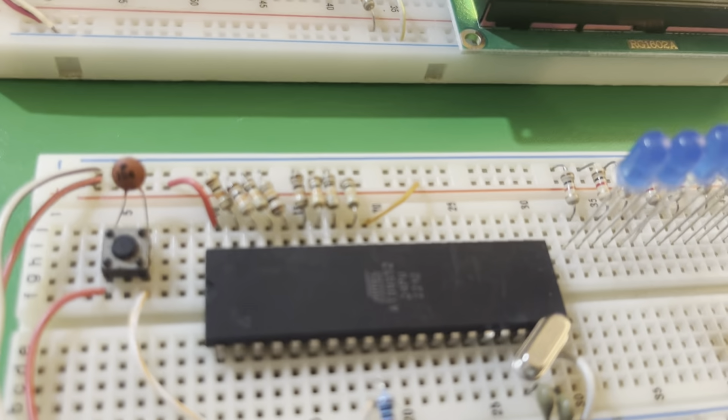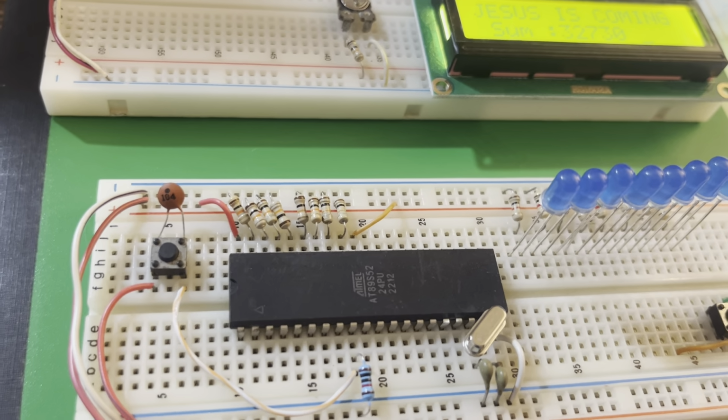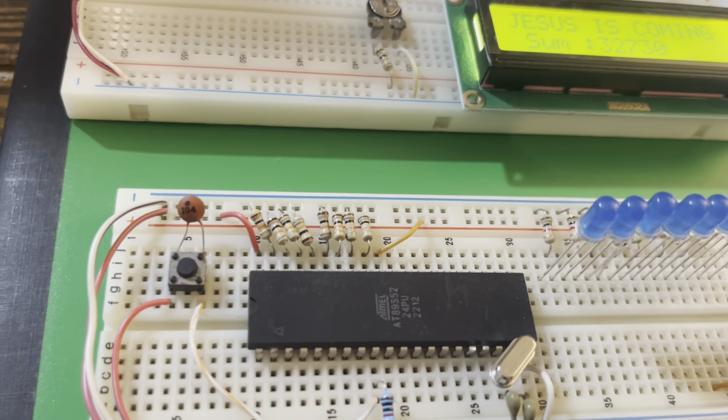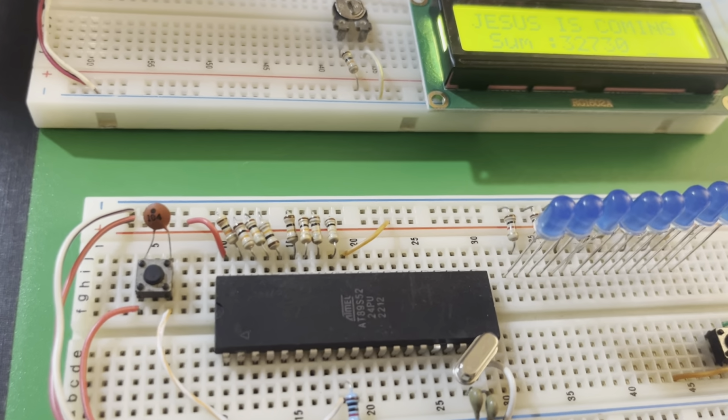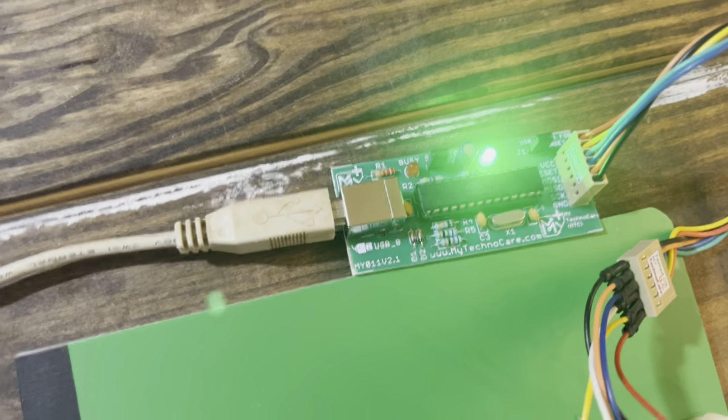This is the microcontroller I have used. You can make so many projects with this ProgISP. This is the display I have shown you already.